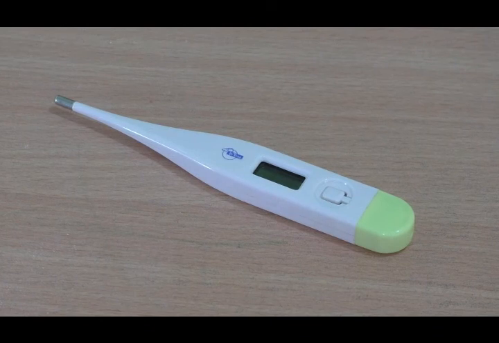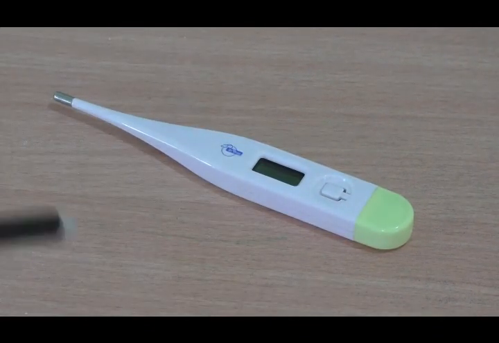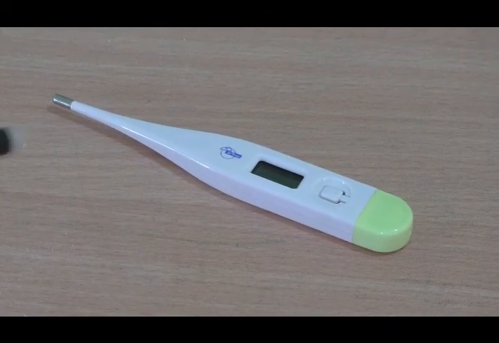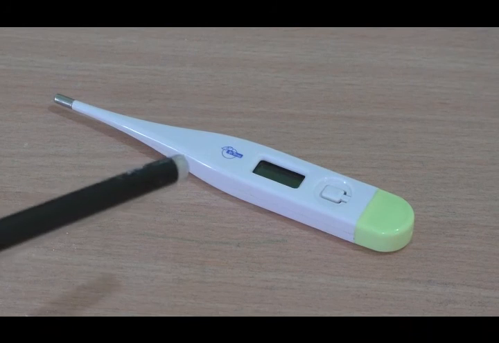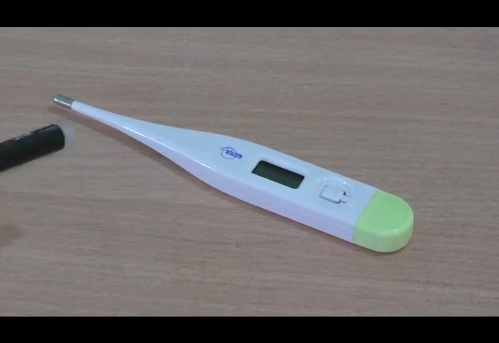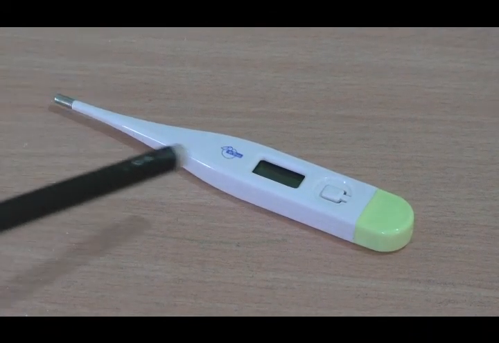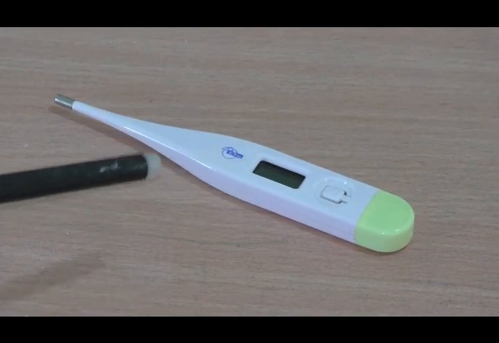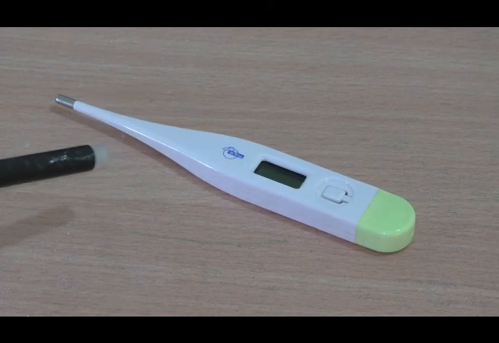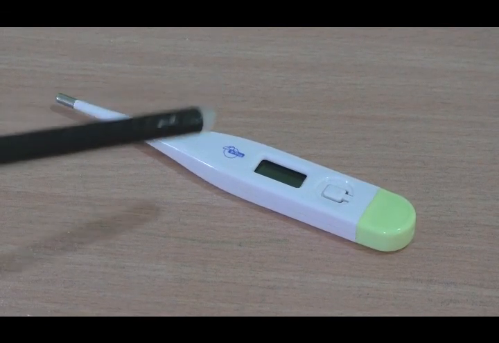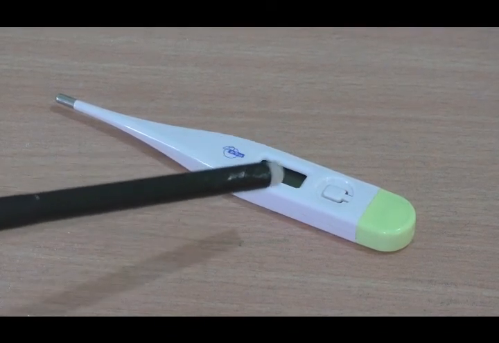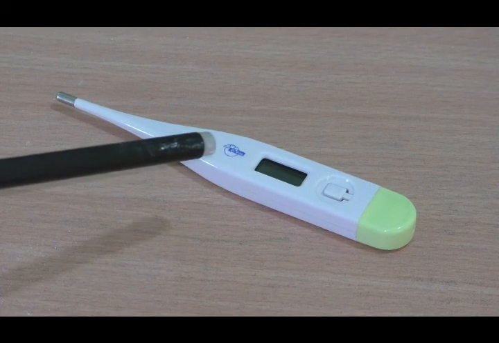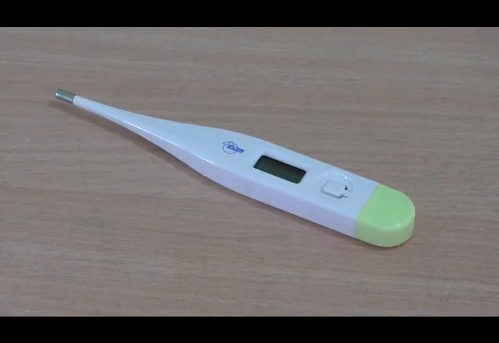Yes, children. Now you can see the digital thermometer. Clear? So this digital thermometer does not contain mercury. It has a plastic body which is easy to use. So if you are using this, you can see the result in a digital manner here. You will be getting the results in digital manner. So this is what about digital thermometer.